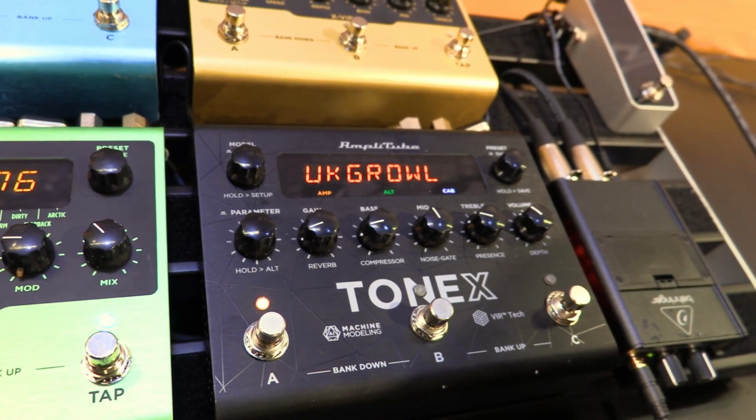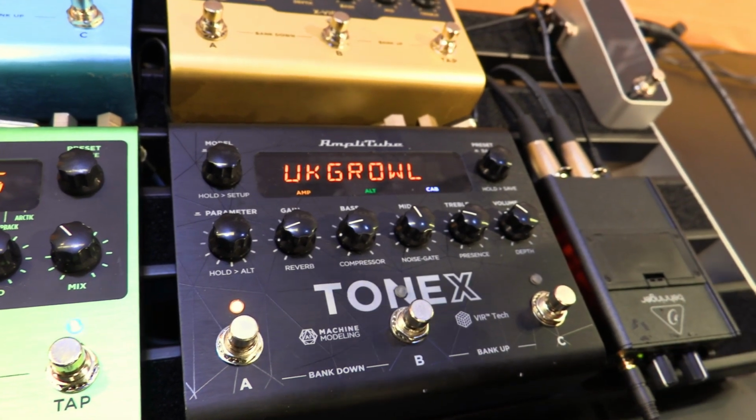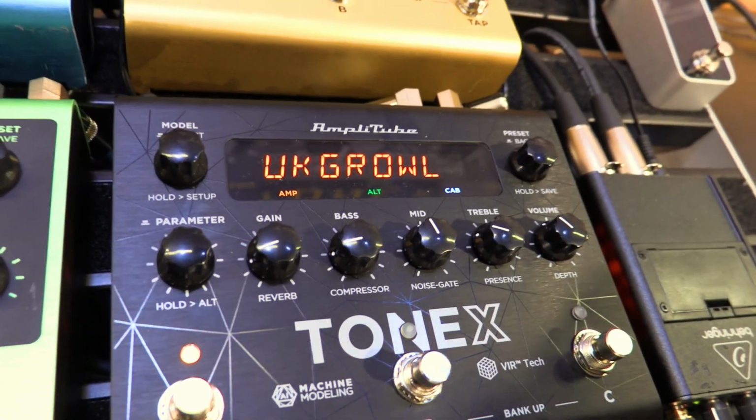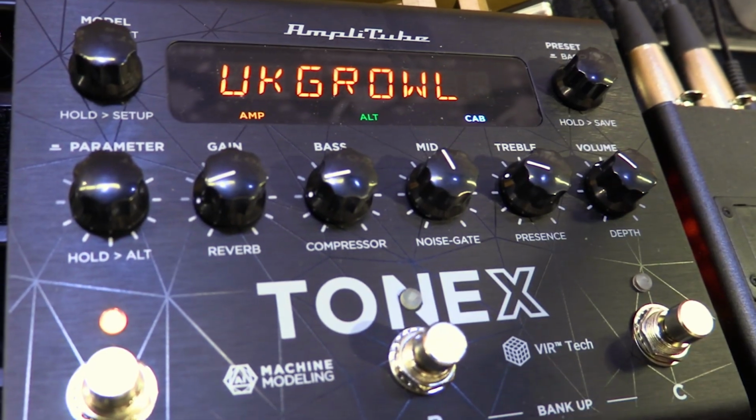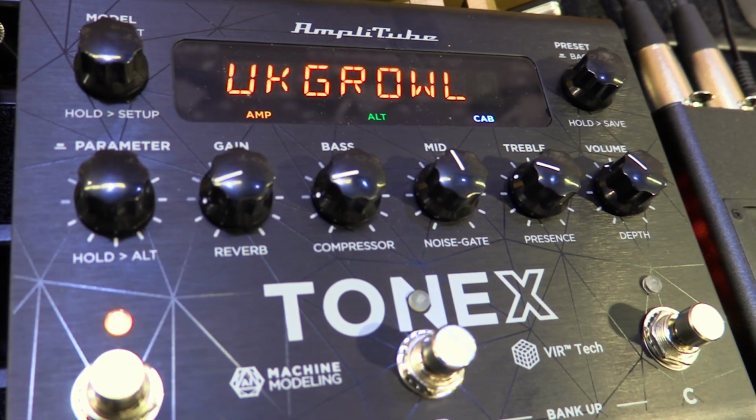So if you want to just use this as all your great gain pedals, you can use it for that. Or if you need to go front of house, you can use all the cabinet simulation that are baked into it, including our VIR. You can even move the mics around with the pedal.